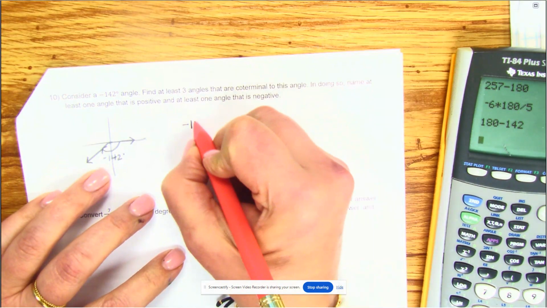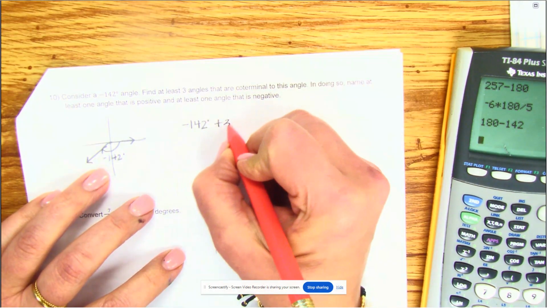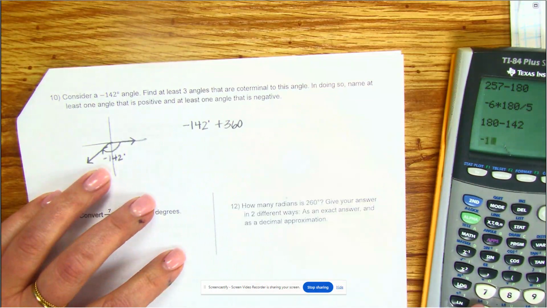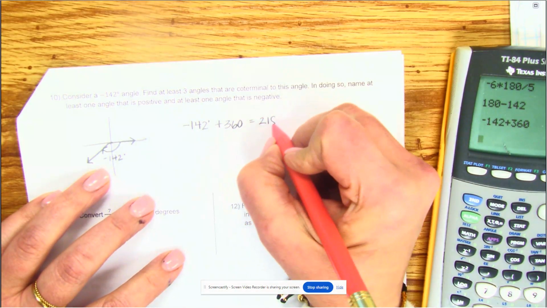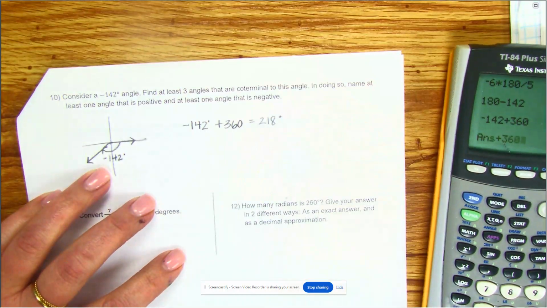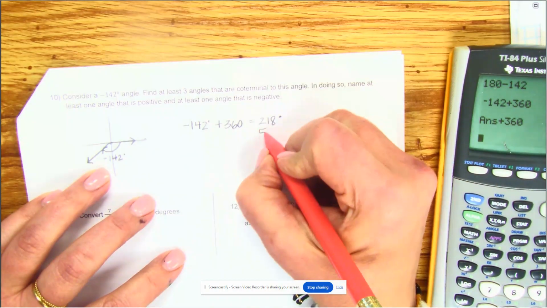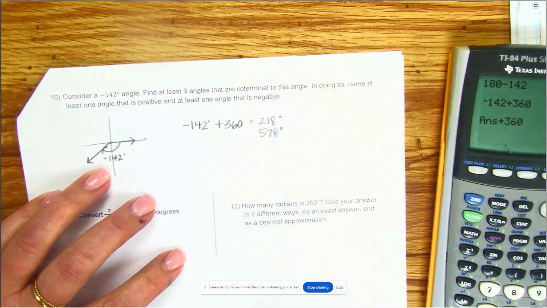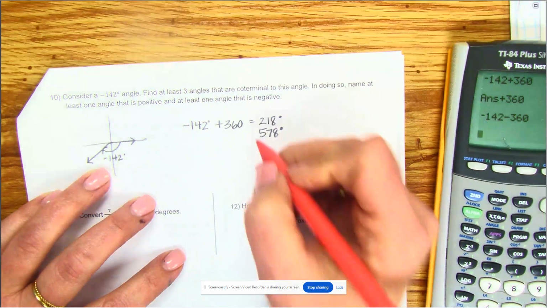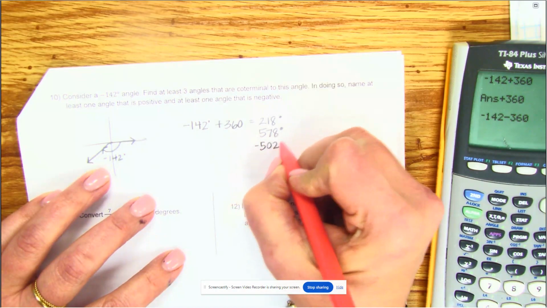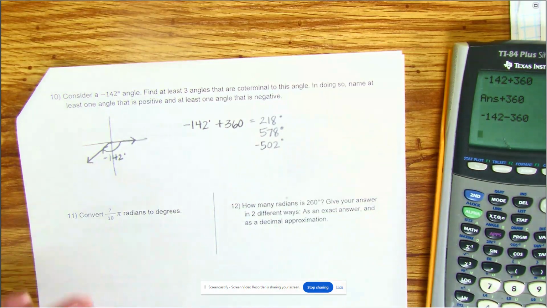So the easiest way mathematically is just to add and subtract 360. Negative 142 plus 360 is 218. Do that again, 578. And then I'll subtract 360. Negative 502. Of course, there's an infinite number of answers.